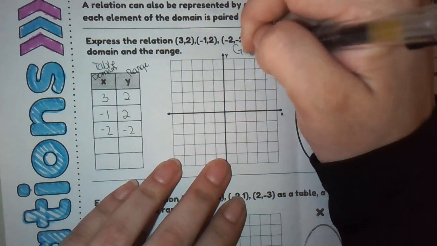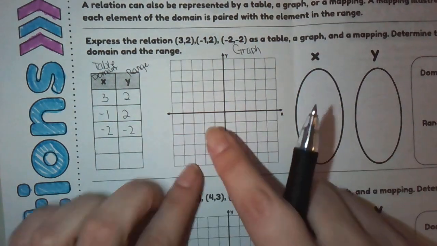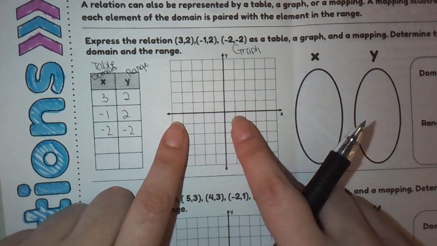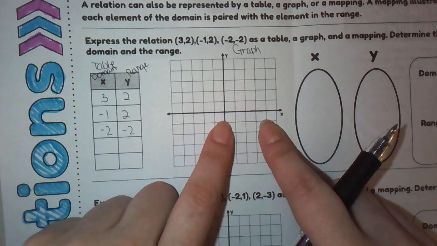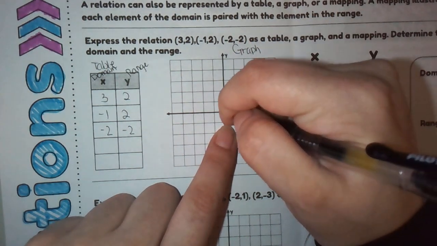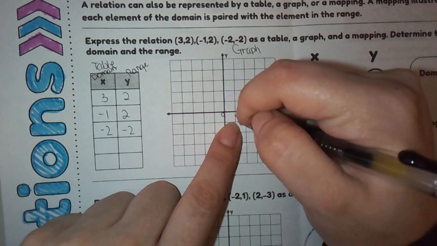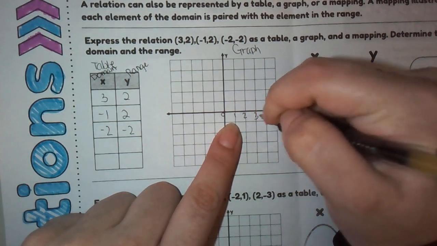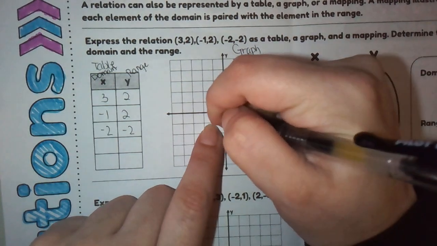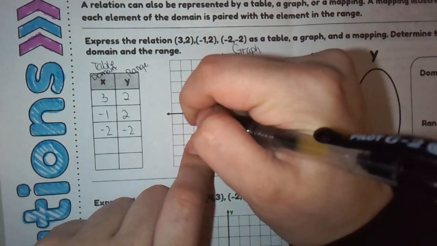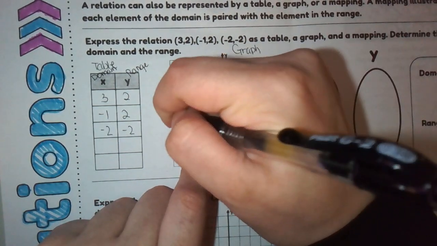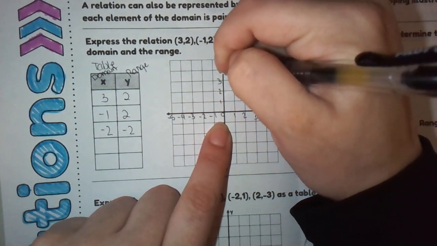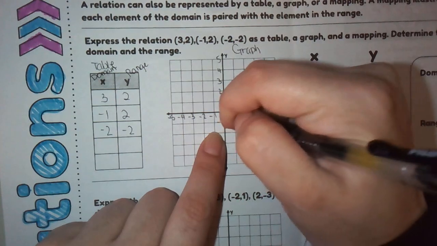Next, we'll try the graph. I have to label my graph before I move forward so that I know where to place each ordered pair. So in the center is always 0. To the right is positive. To the left is negative. Up is positive. And down is negative.